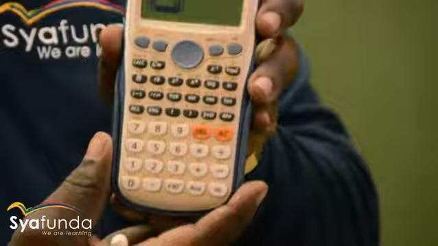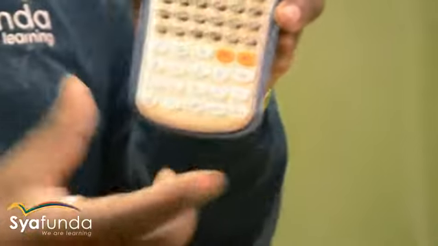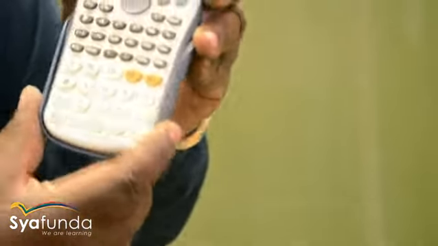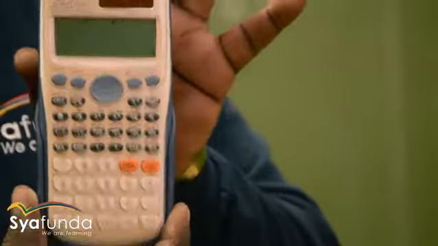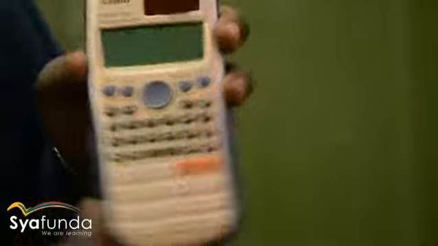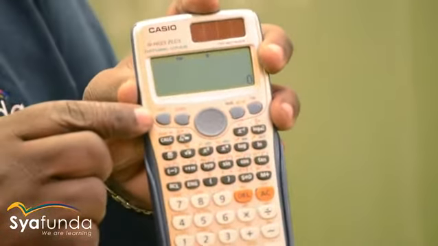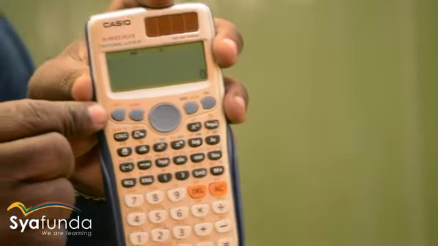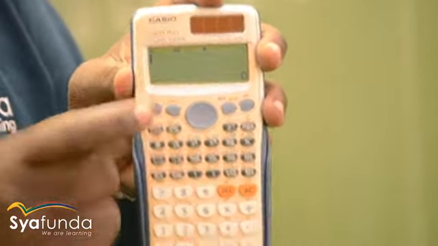Once you've got all your digits entered, then you press the AC button. After pressing your AC button, then you go to shift mode. With this particular calculator, it is up there on the top left-hand corner. You press your shift mode.